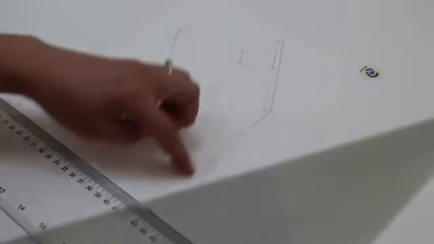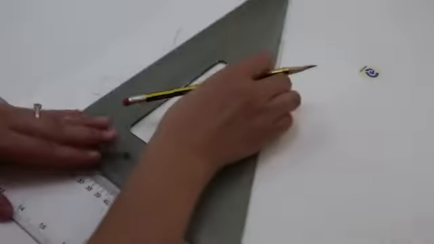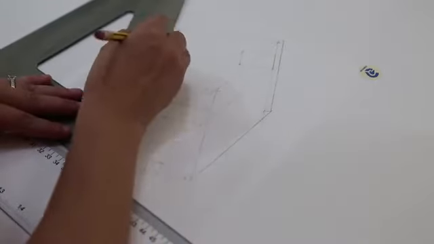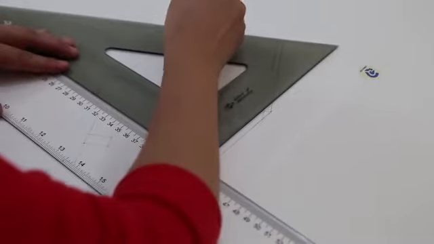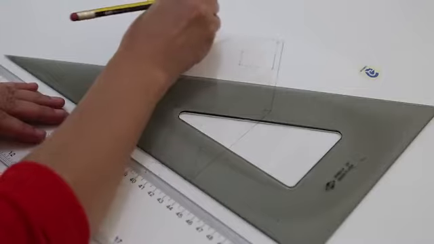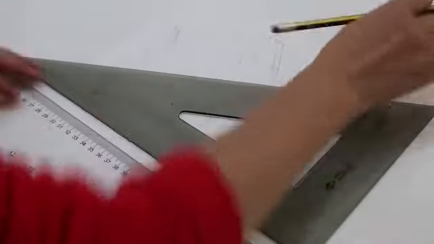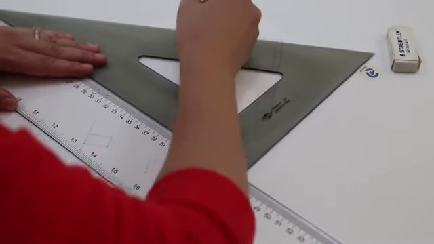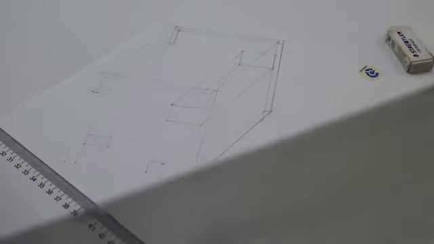Okay, I plan to draw this little piece together with all of this, and then remove all the rest. Very quickly, a space.